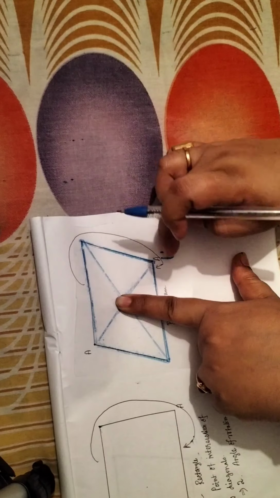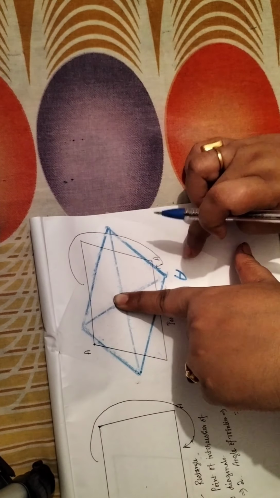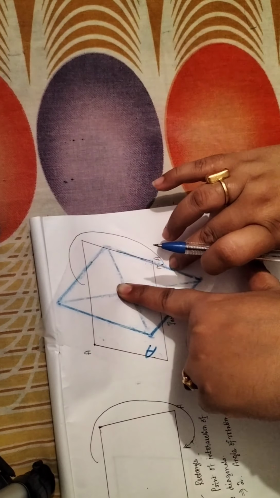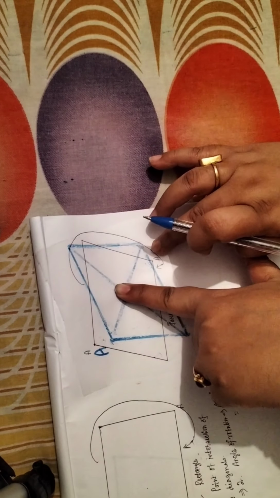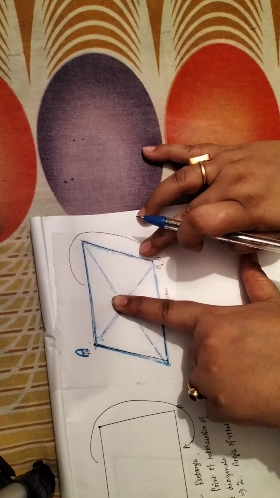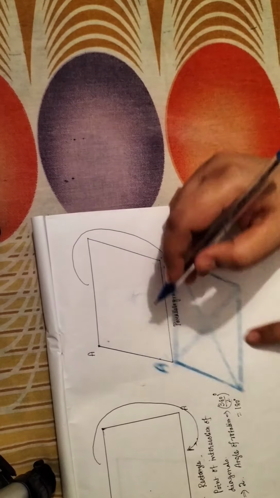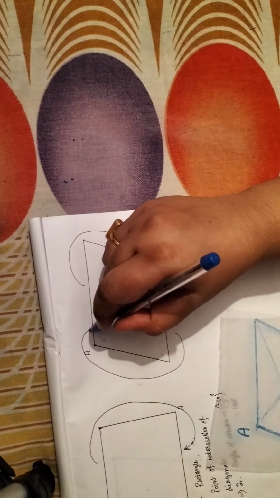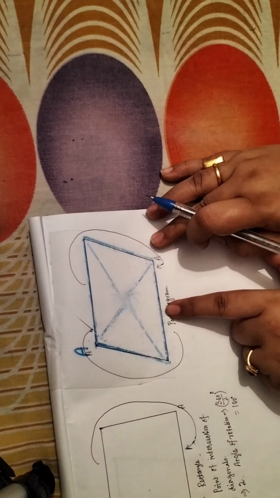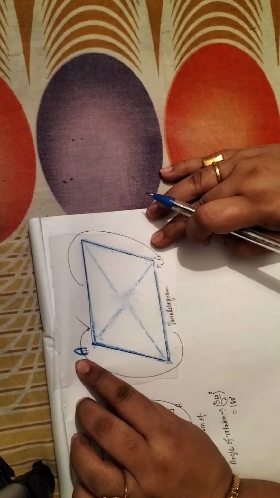Now again we have started our rotation. And after rotating at this particular angle, we are getting back the original configuration. And also the vertex A has got back its own position, right?